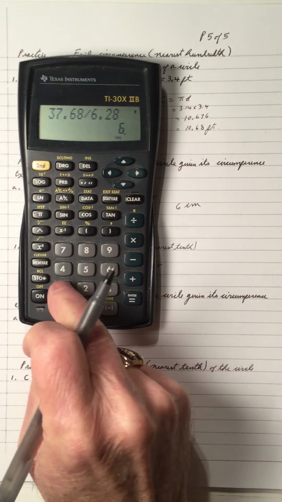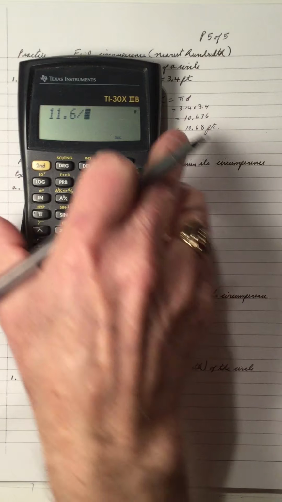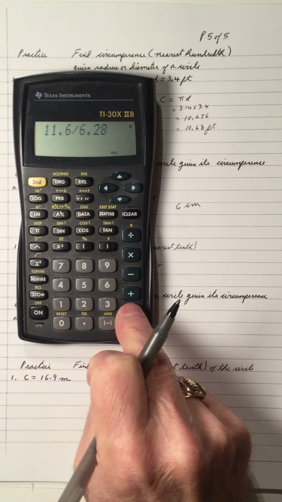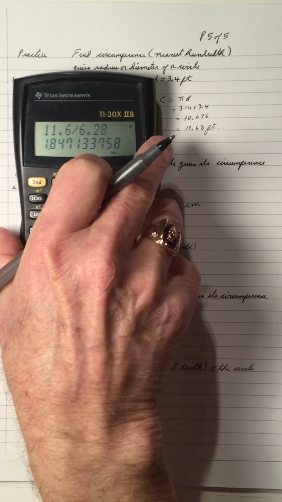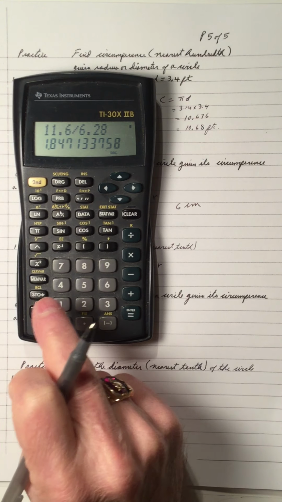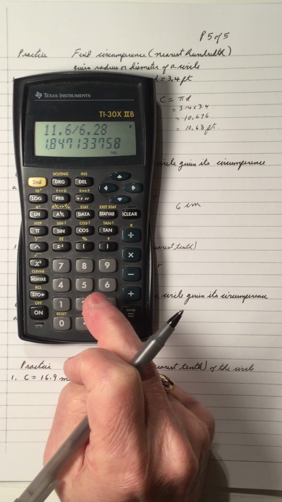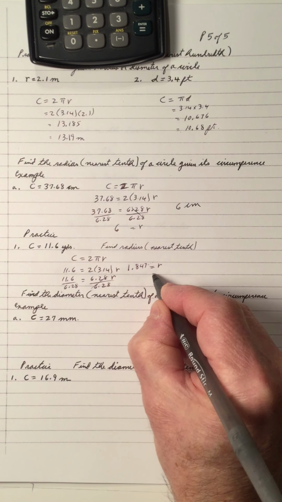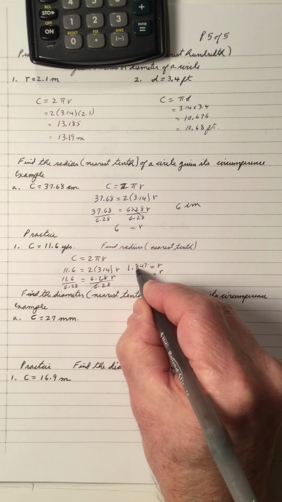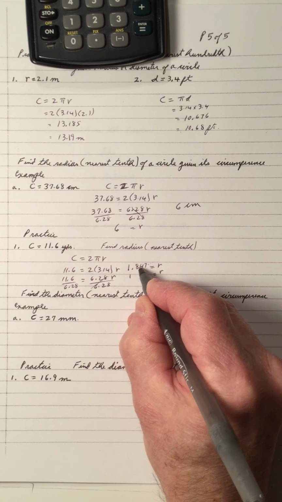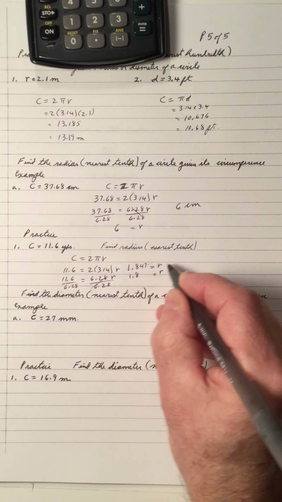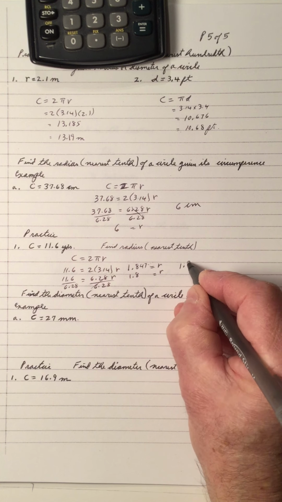And we get 11.6 divided by 6.28. I get 1.8471337. So I'll just write down part of that. I'll write down 1.847, and it's going on, but we have to round it to the nearest tenth. So the 8 is in the tenths place. This is less than 5, so the 8 stays as it is, and the rest become 0, so the answer is 1.8 yards.